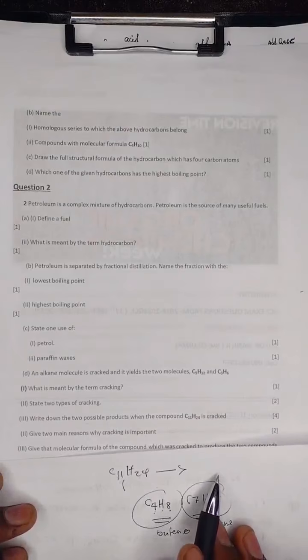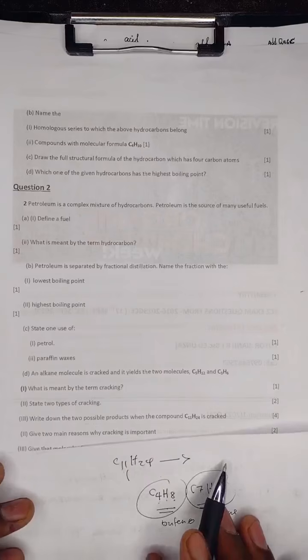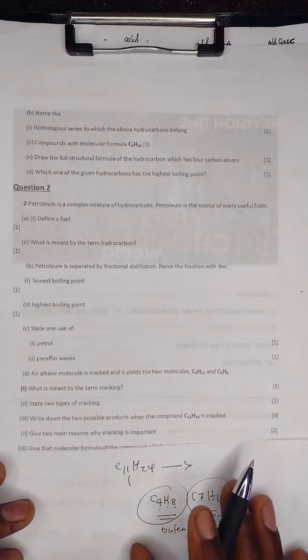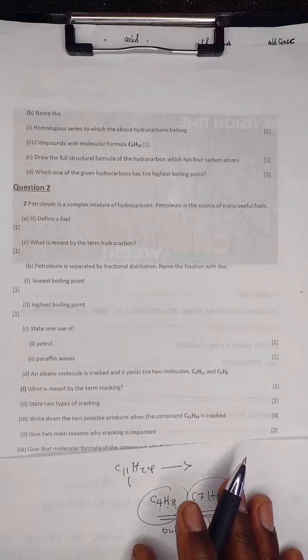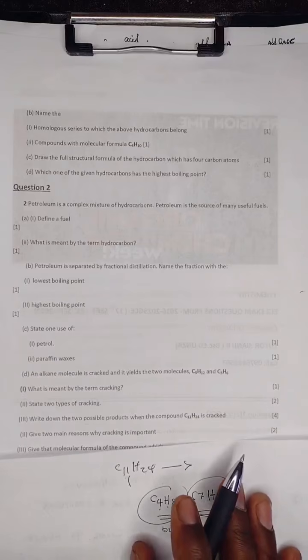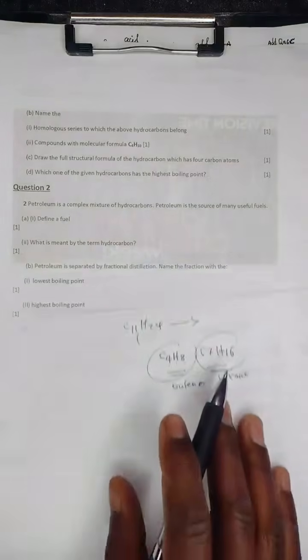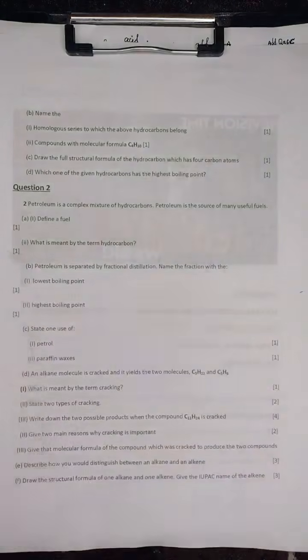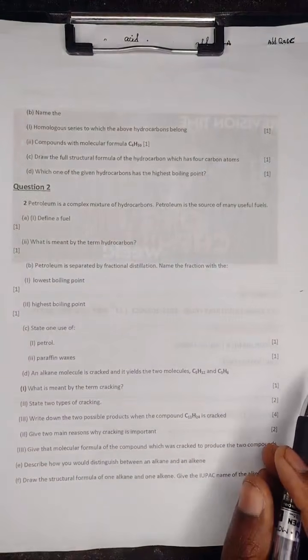Give two reasons why cracking is important. So why do you think cracking is important? We are breaking down large molecules into smaller ones. What is the importance of the process of cracking? One of the reasons why cracking is important is that you need to convert large hydrocarbons into smaller ones.